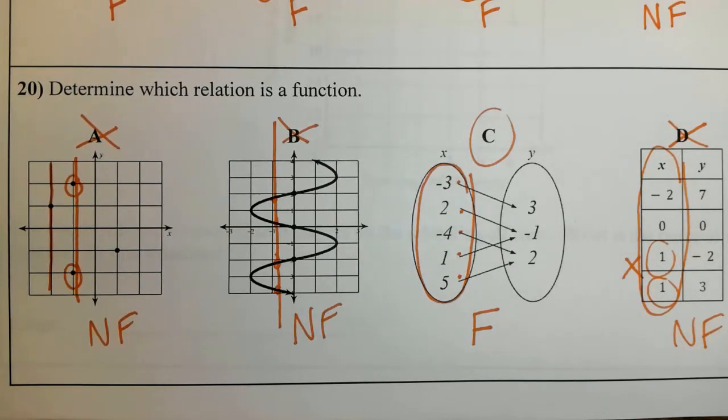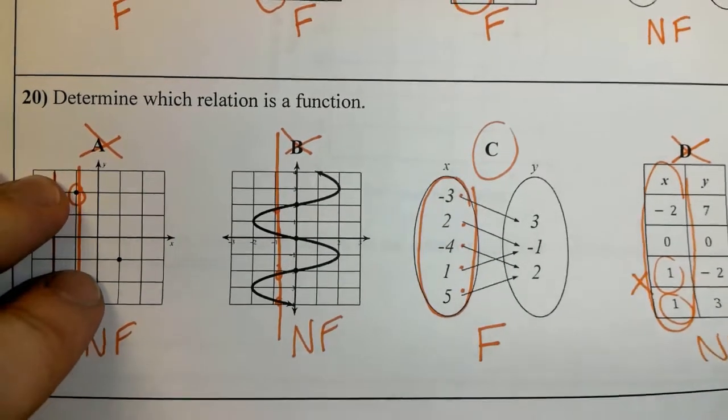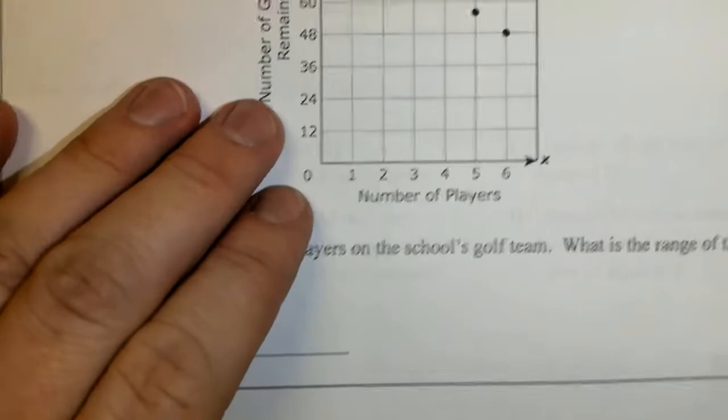And since I know there's only 2 questions left, I'm going to go ahead and just finish the test review on this video. That way you don't have to go find another video, right? So let's go to the next one.